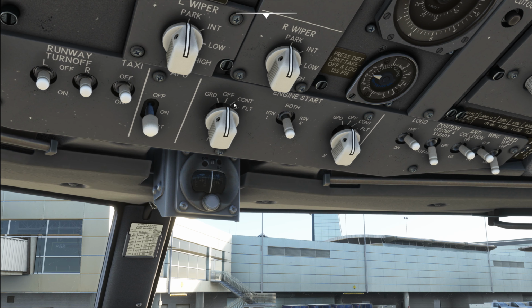We make sure that the engine start switches are in the off position and the ignition is selected according to the following principle. If you're operating through a manned engineering base, or if it's the first flight of the day, you're going to select the right igniter.